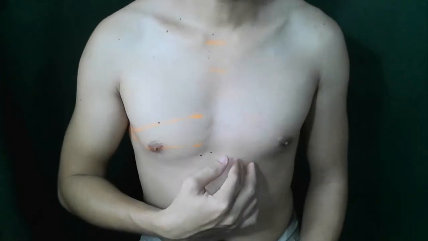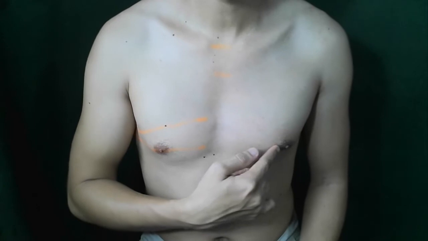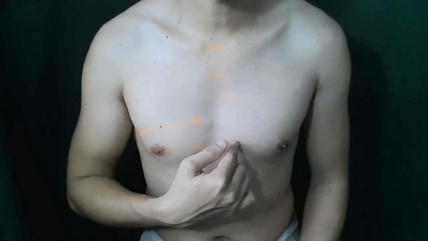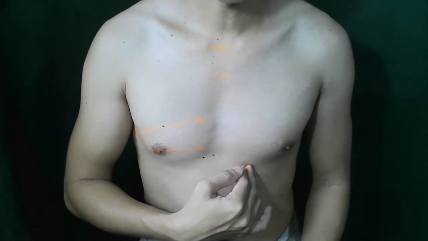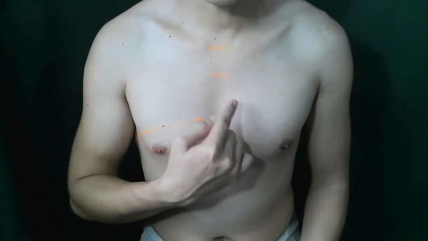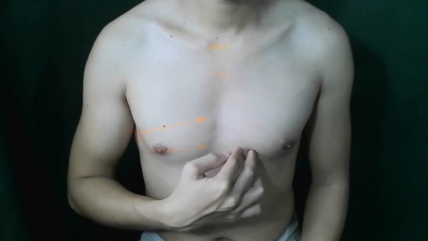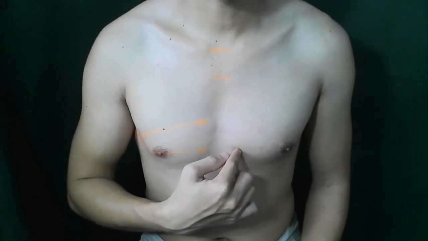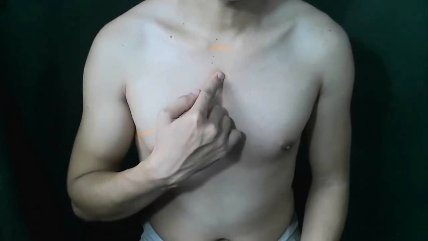How could we know the boundary of the major fissure of your right lung? That divides the upper and the lower lobe of your lung. We need to know where the fifth intercostal space is in order to know the fissure that divides the upper and the lower lung. So we have here the angle of Louis.